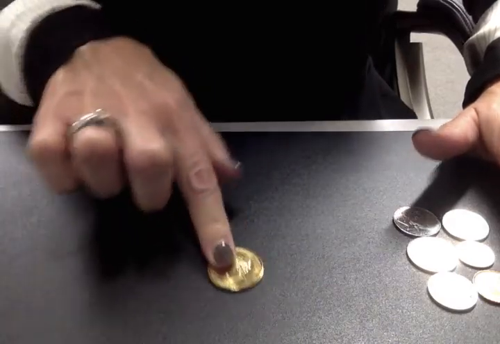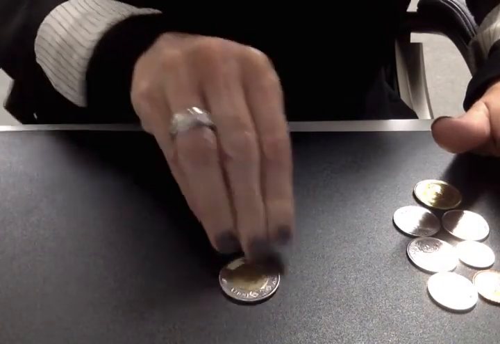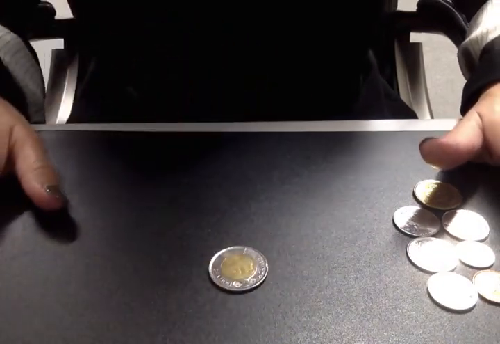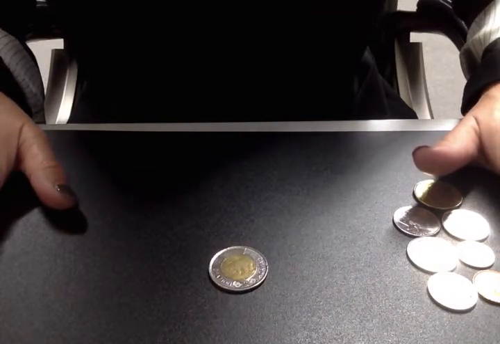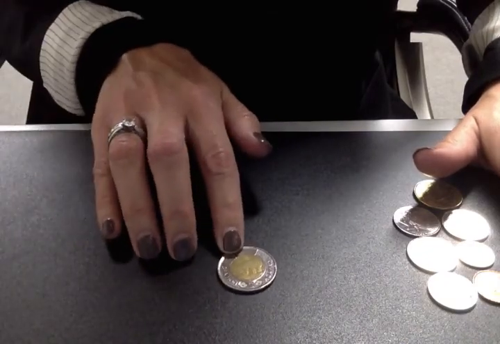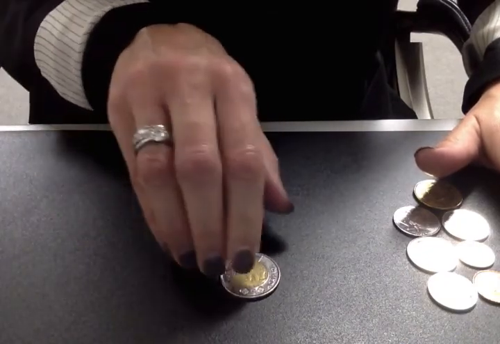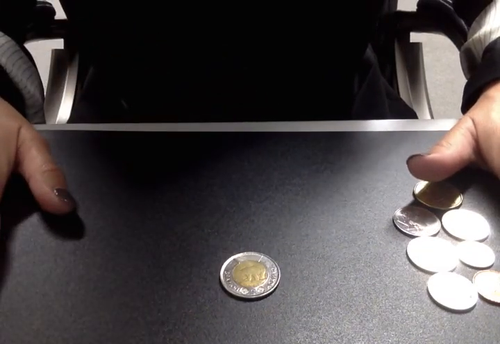So, with that said, of course, when the Canadian $2 coin was introduced in 1996, it was in turn nicknamed the toonie. The reverse side of the coin bears an image of a polar bear, and the toonie, of course, has the largest monetary value of all Canadian coins.